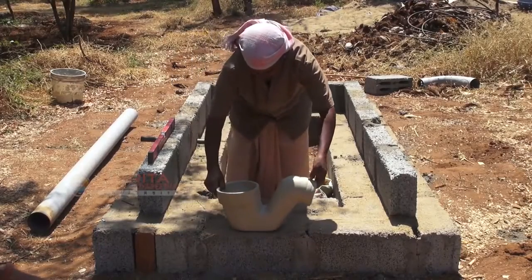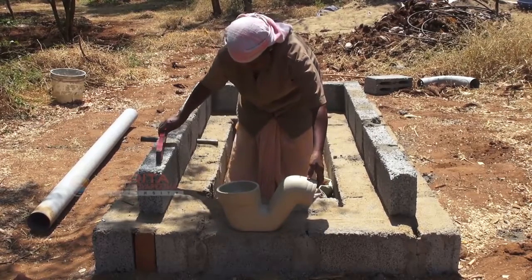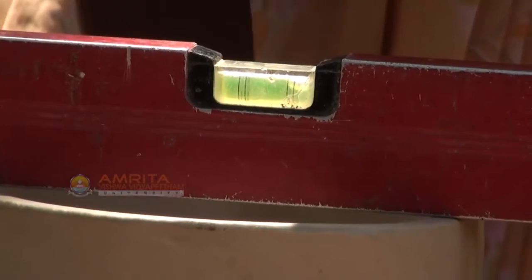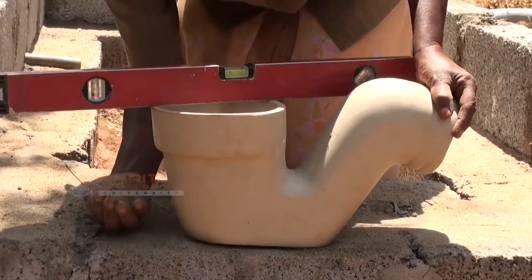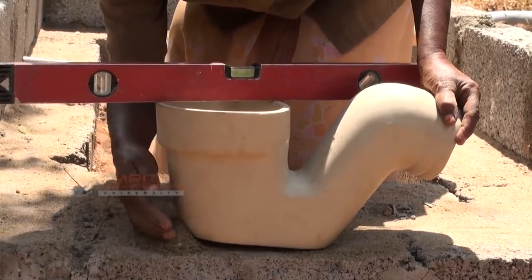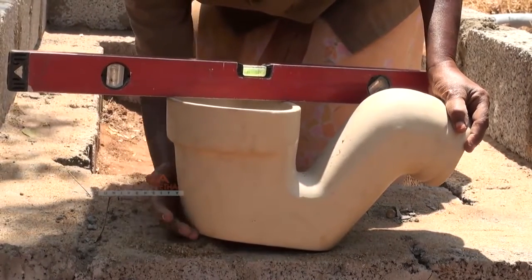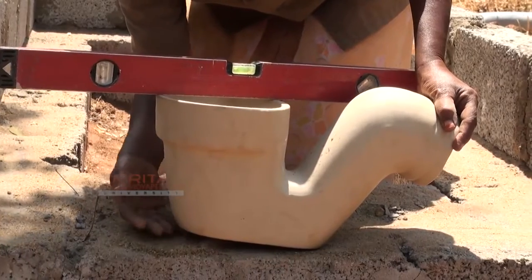Place the P-trap on the ground. Now, check the level of both ends of the P-trap using spirit level. As you can see, the ends of the P-trap are not on the same level. We will level both the ends by placing some sand under the part of the P-trap which is at a lower level.